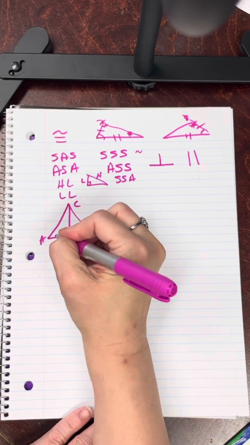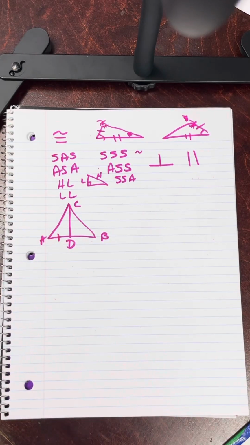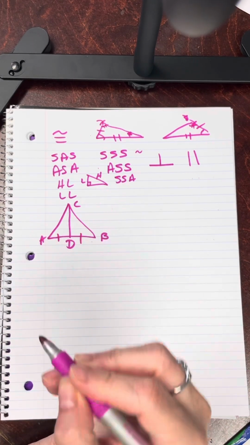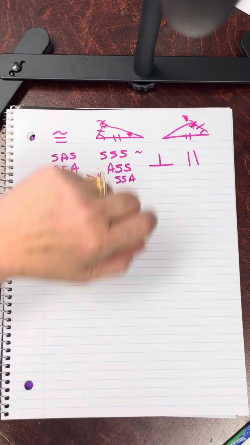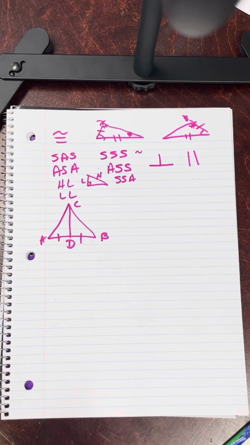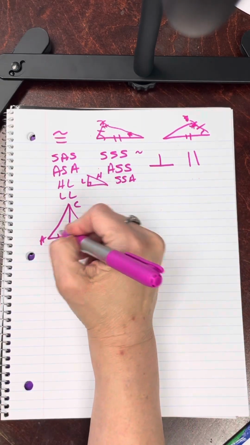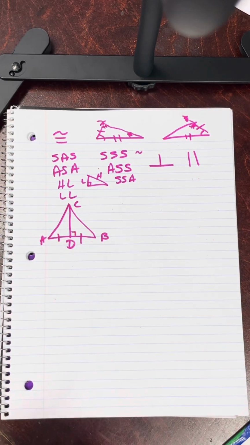AD, that's this side segment, is congruent to BD, this one. So I've now marked them. Given AD is congruent to BD. Also, DC is perpendicular to AB, this side. If it's perpendicular, it means this is 90 degrees.